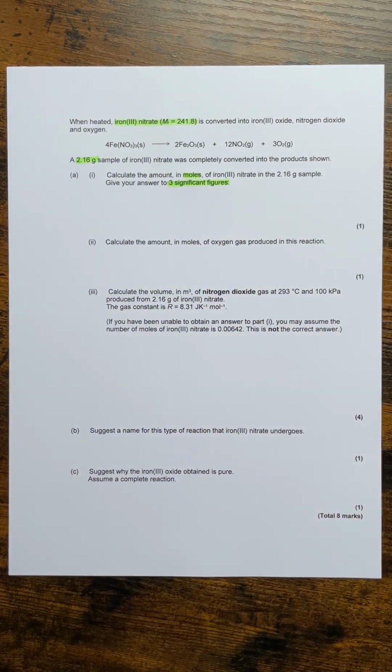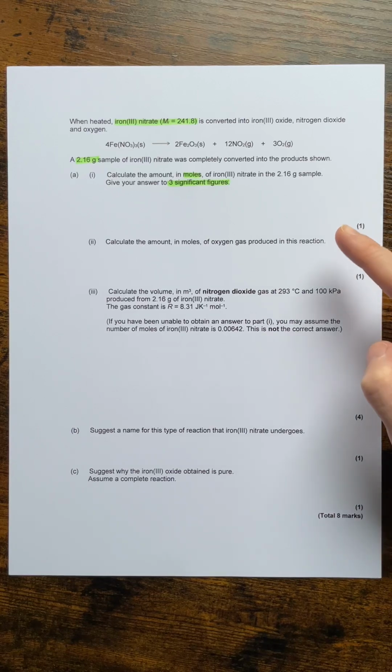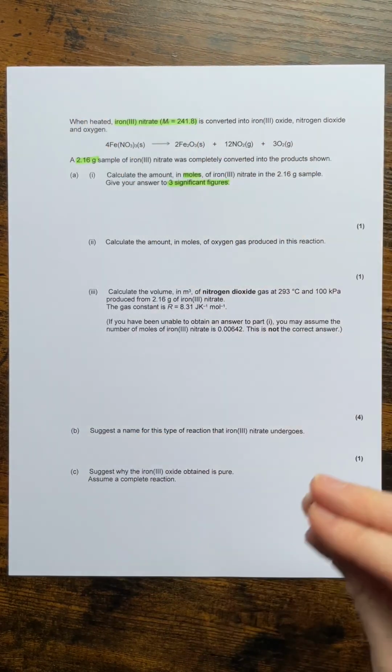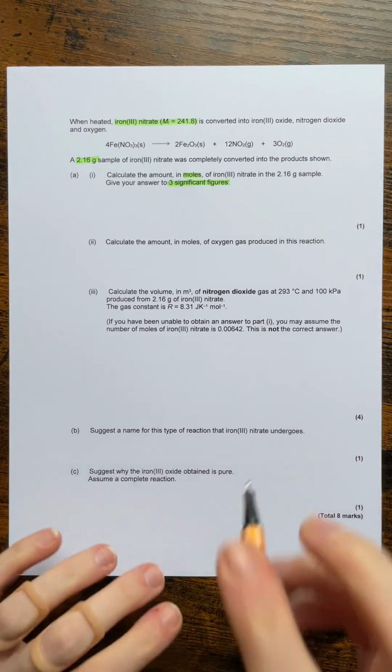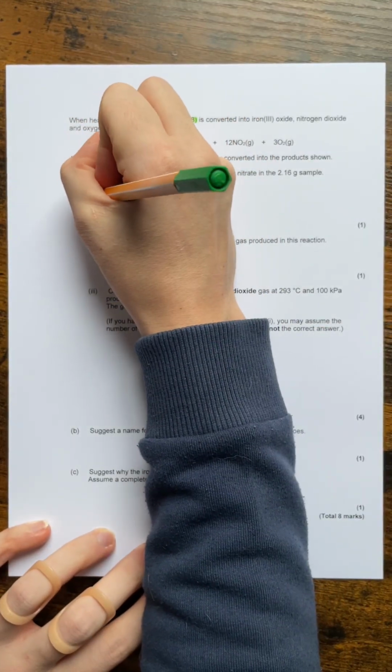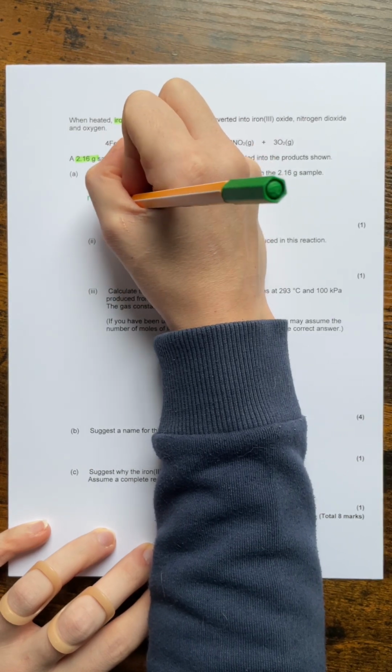Now I like this question because they've broken the 3 steps of this calculation down, whereas they very easily could have put all of part A into one, which would have been a little bit more daunting. So hopefully seeing it broken down like this will help for those times where it is all put together. So moles is equal to mass divided by MR.